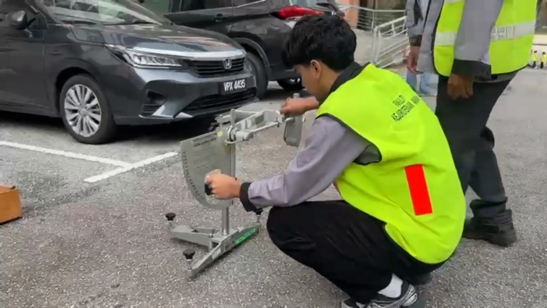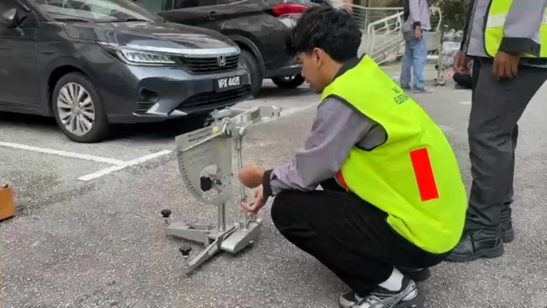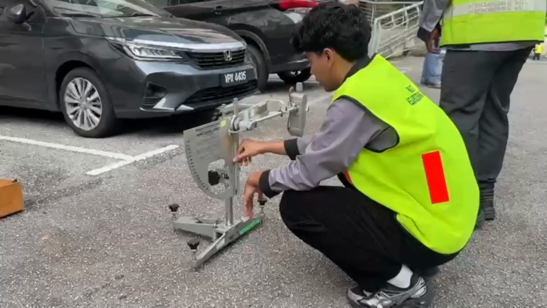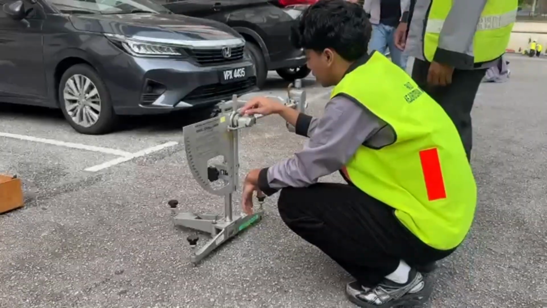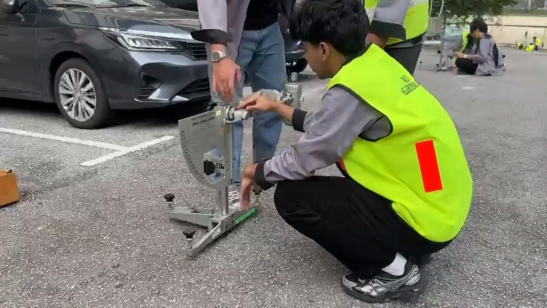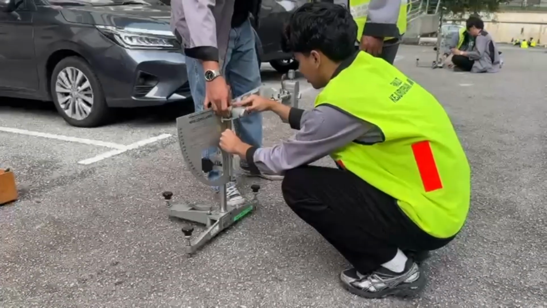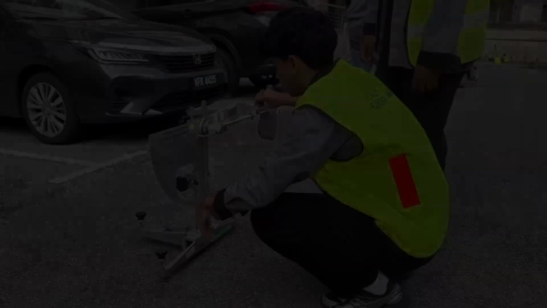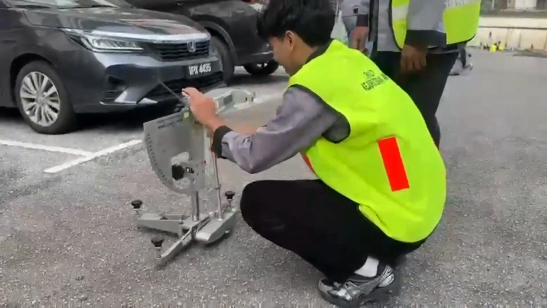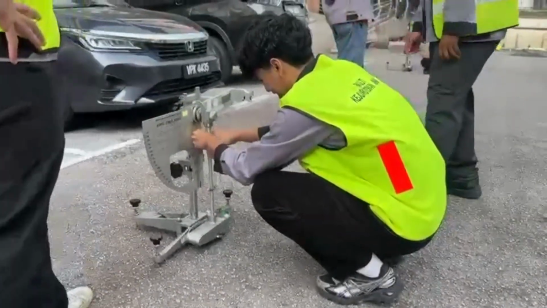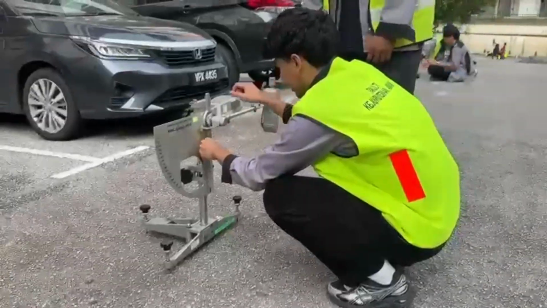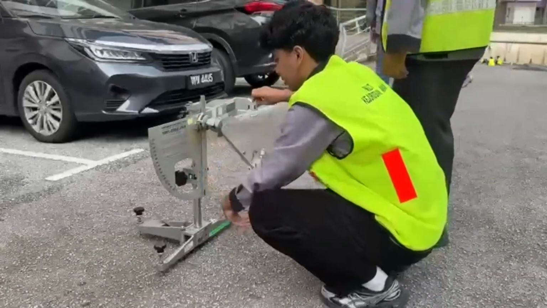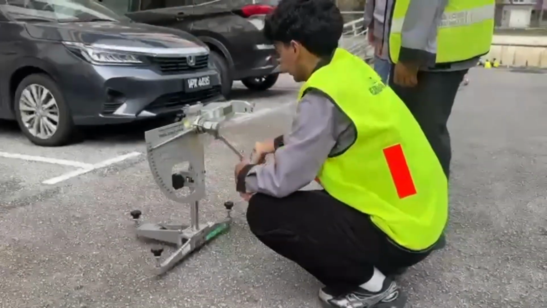Next, to evaluate the friction of the car park surface, we use the skid resistance test. Before beginning, we calibrate the pendulum to ensure it swings freely and zeroes out correctly. For the dry test, we release the pendulum arm from a horizontal position, allowing the rubber slider to strike the pavement surface. We record the skid resistance value, or SRV, shown on the scale. We repeat this at least 3 times to get a consistent average.